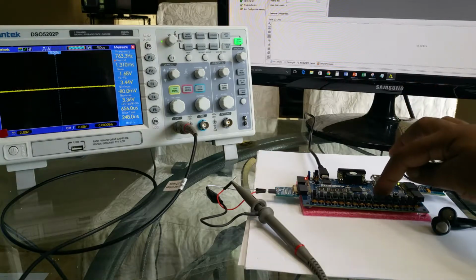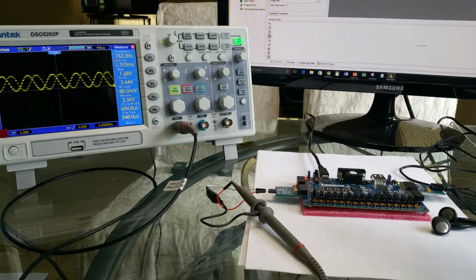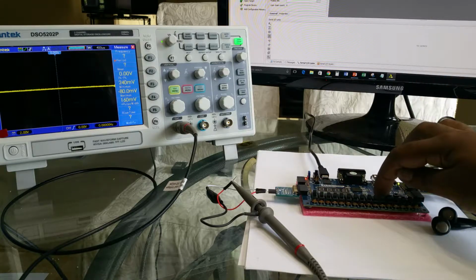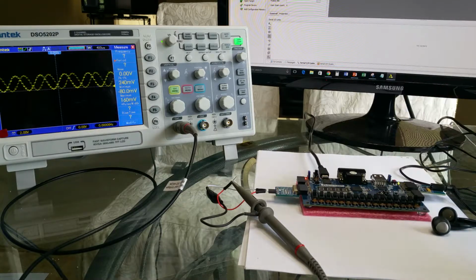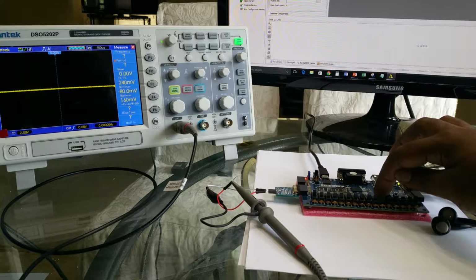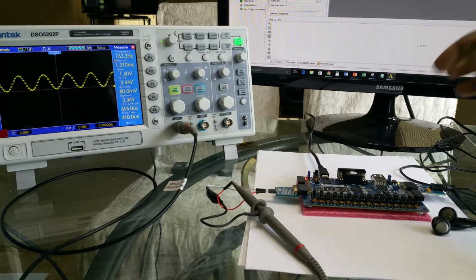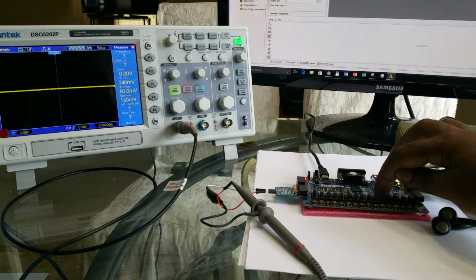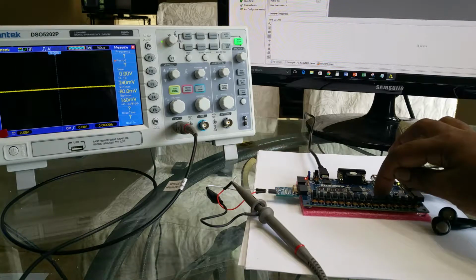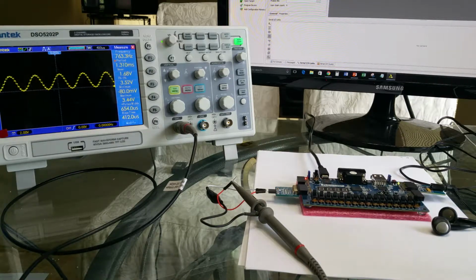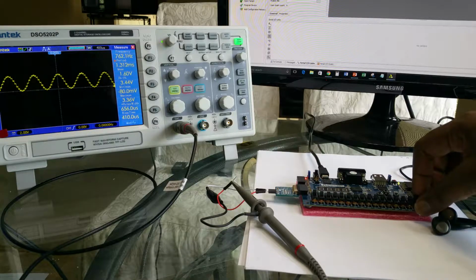That's interesting. The frequency seems to be the same, but the sound somewhat different. There we go. That is the IP core generated.